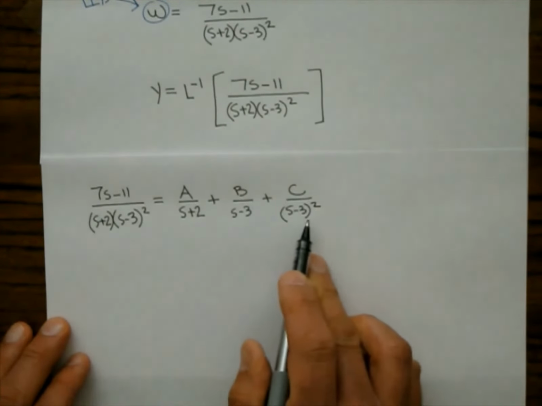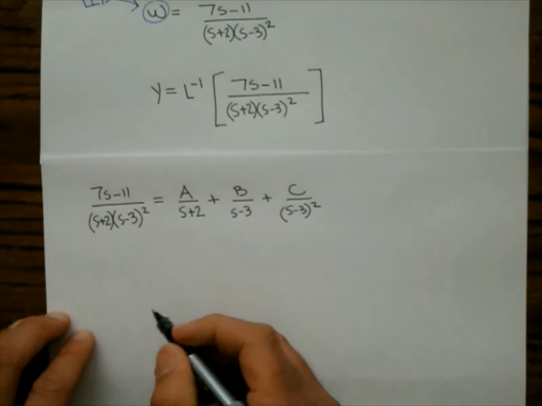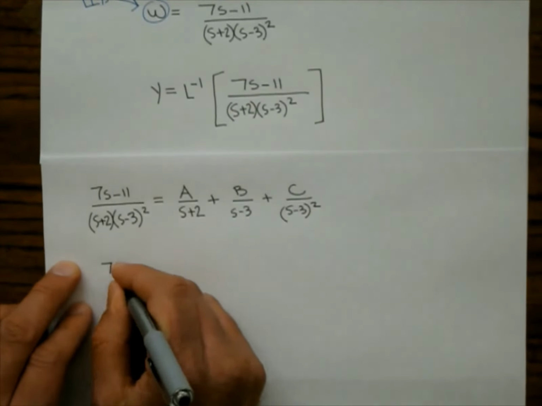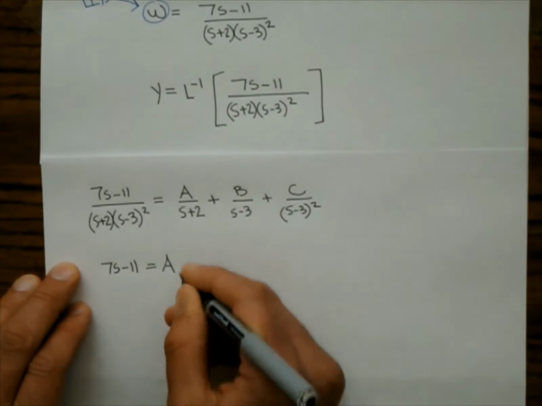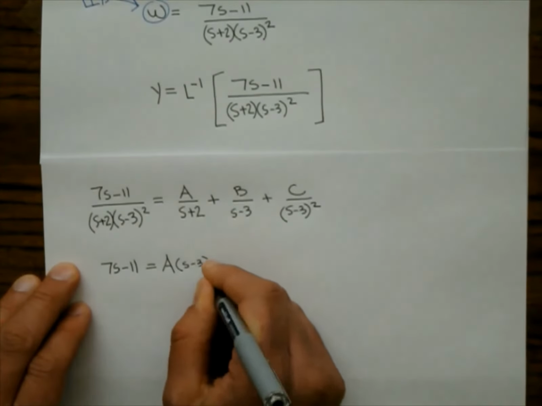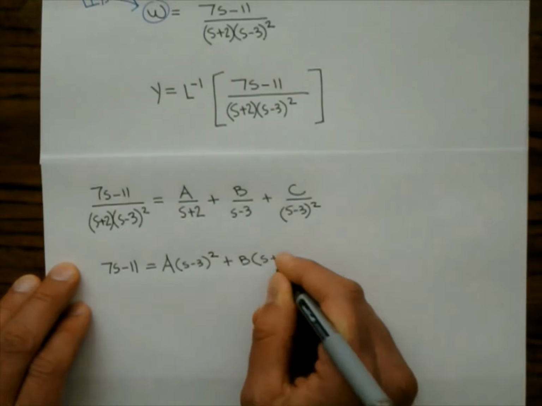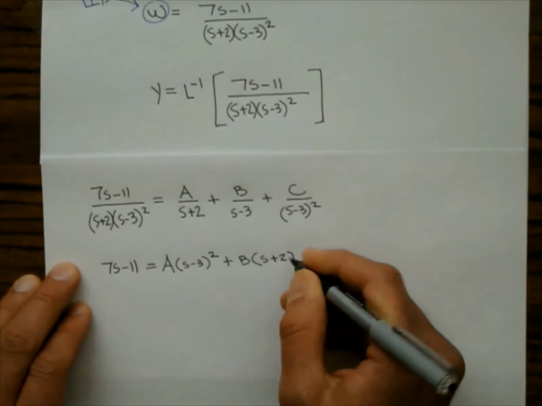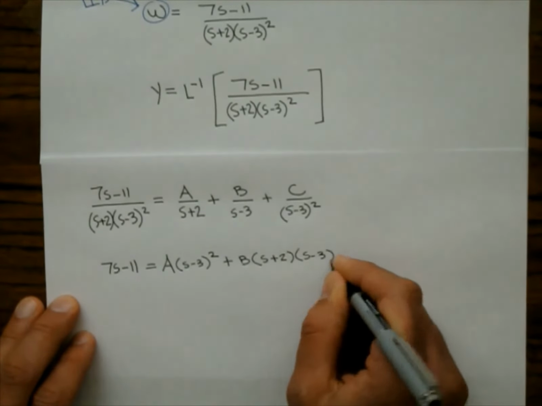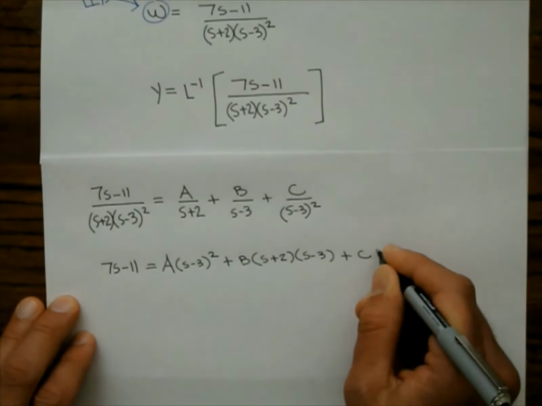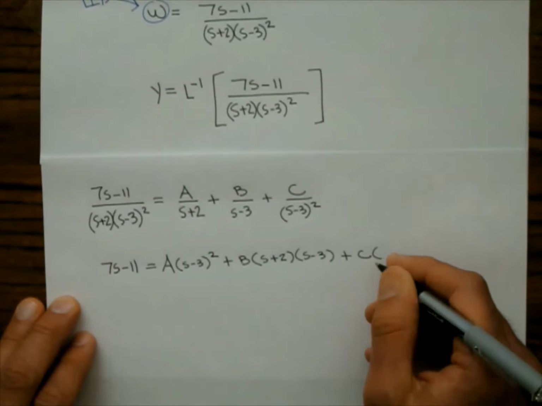I'm going to multiply both sides of the equation by the LCD of s plus 2, s minus 3 squared, and I'm going to get 7s minus 11 equals a times s minus 3 squared plus b times s plus 2, s minus 3, plus c times s plus 2.